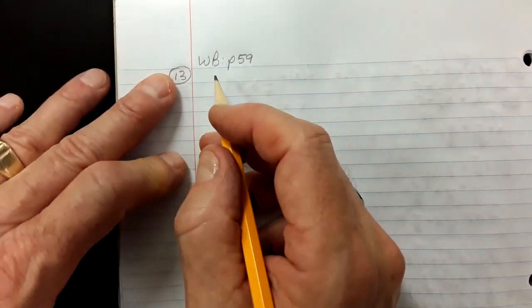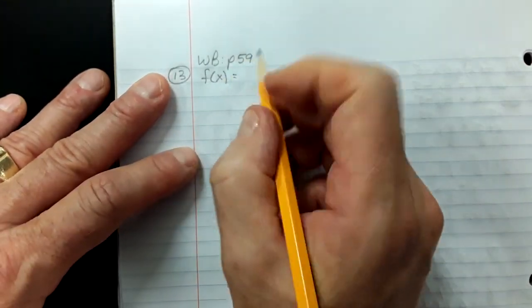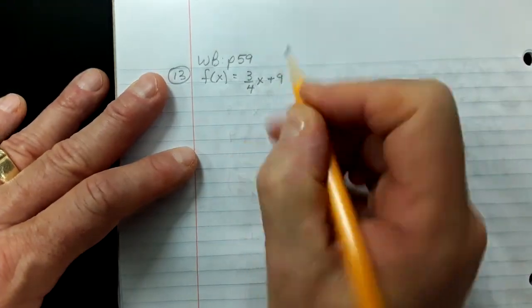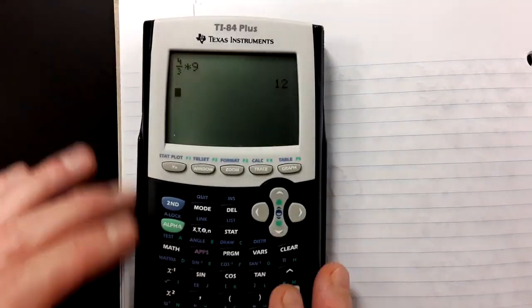Okay, this is workbook page 59, number 13. So the first thing is write it down. F of x equals 3/4 x plus 9. And I'm going to show you how to put this in your graphing calculator. So everybody put that in your graphing calculator.